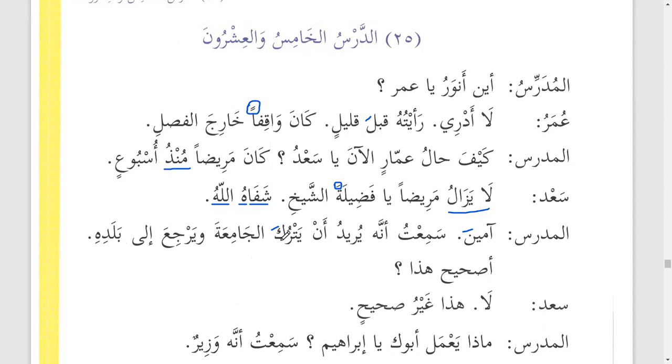Okay, why do we have يترك and يرجع? Why not يترك and يرجع? Because after an it takes mudari, and when an is used with mudari, then mudari becomes mansub. So originally it was yatruku, but because of an, it has become yatruka. Excellent.